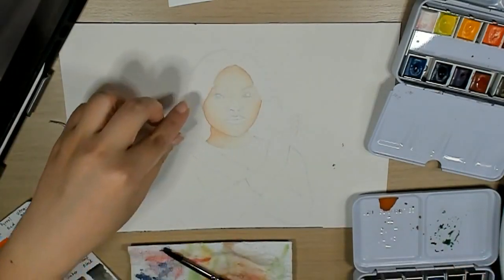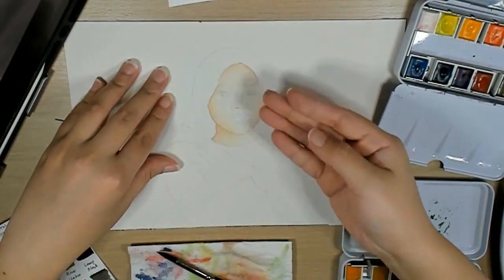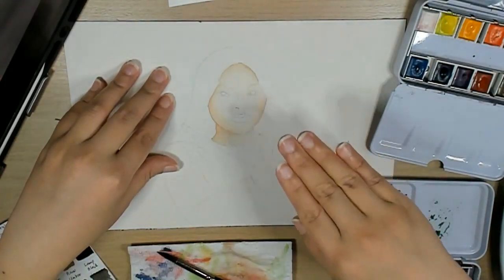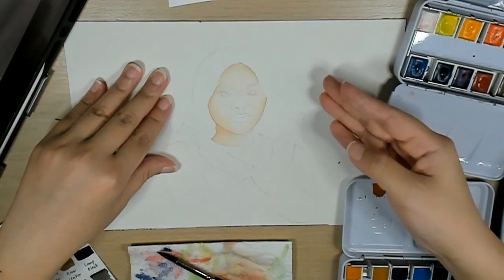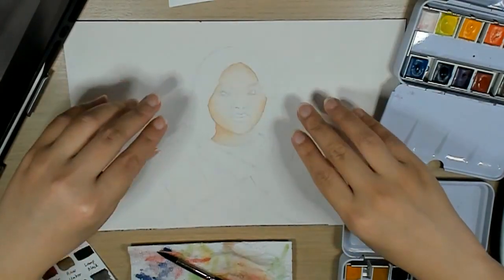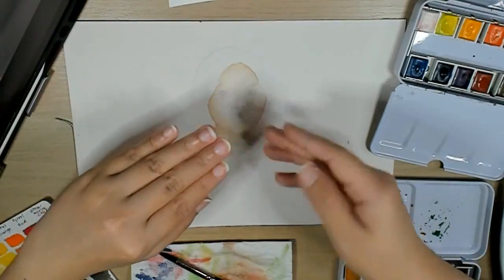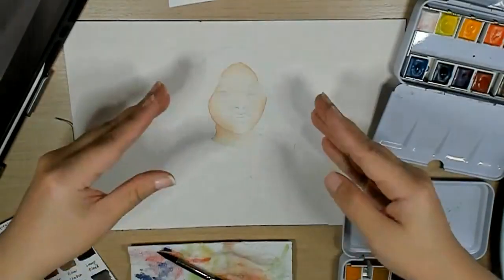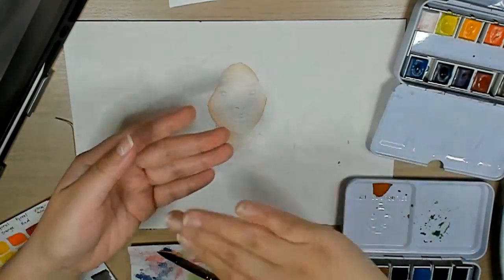And also with better paper, when you do your layers, it doesn't easily lift the layers underneath, which you really don't like, because when you're getting better with your techniques, you're going to be doing more layers on top of each other. With much cheaper paper, the layers underneath get easily lifted. So what you've worked on before can easily be damaged by your succeeding layers.